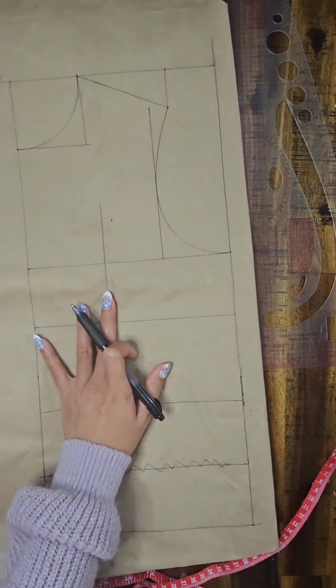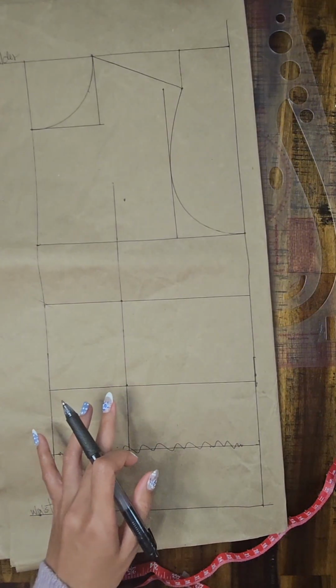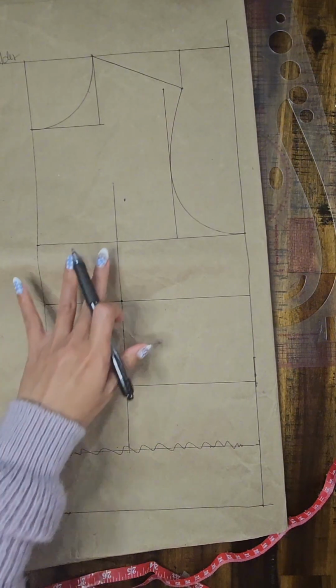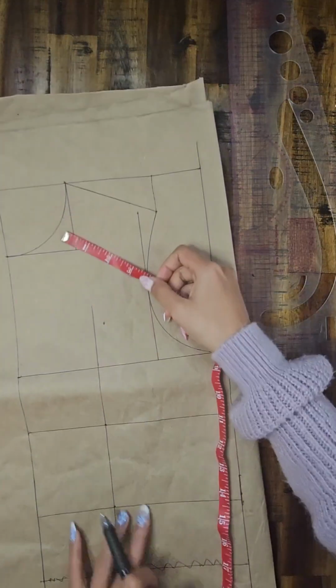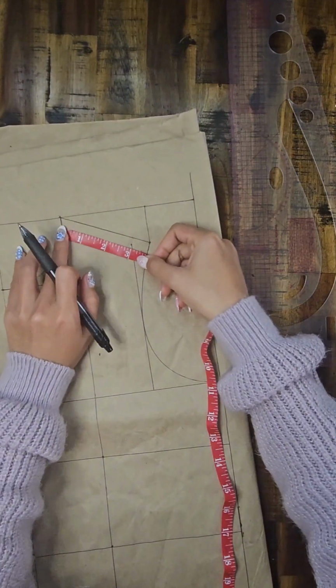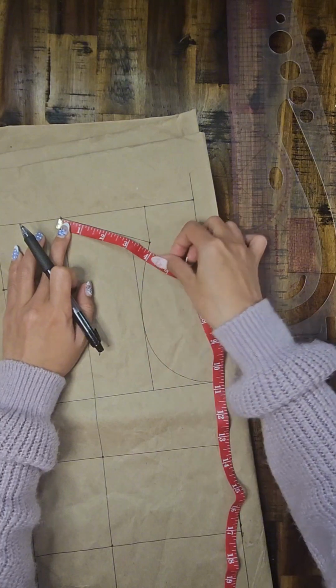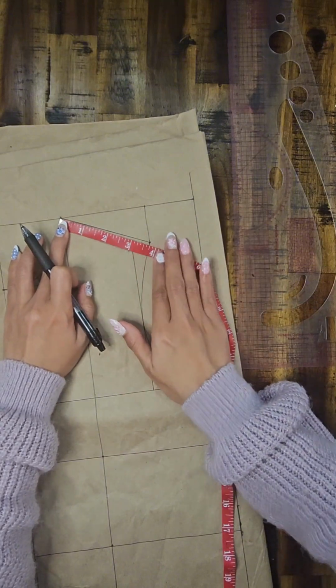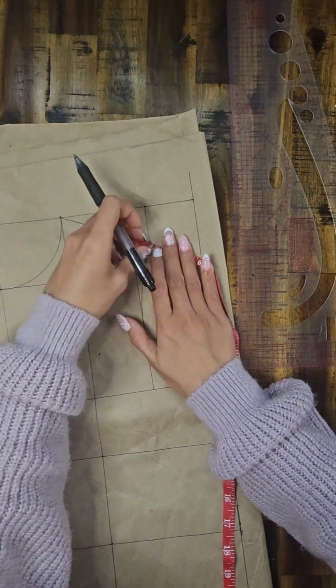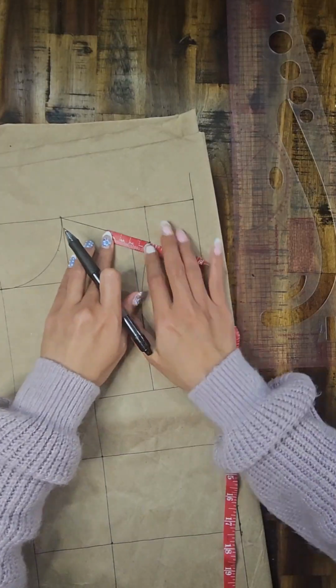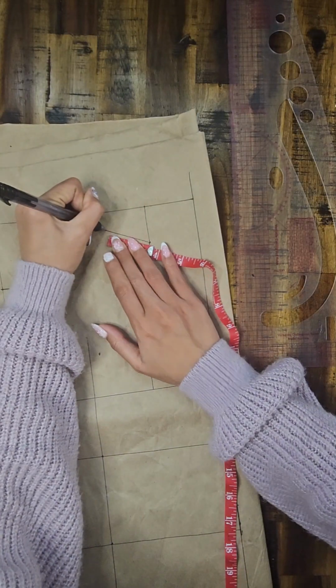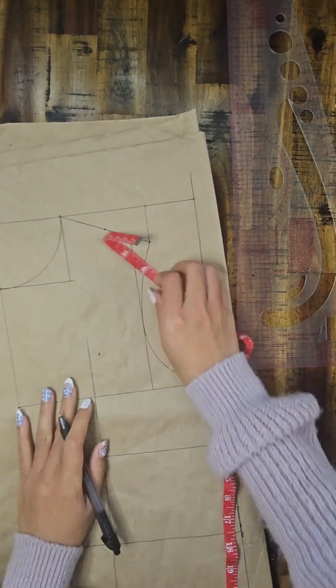So okay, let's work now. Let's find the midpoint of the shoulder. We are going to find our midpoint here, like that. Just make a midpoint. We're just making a dart.